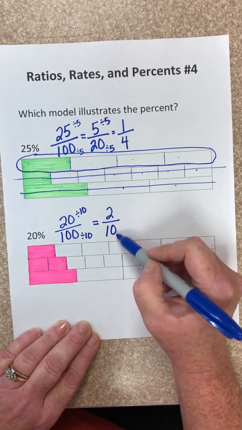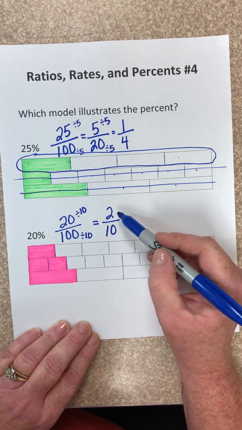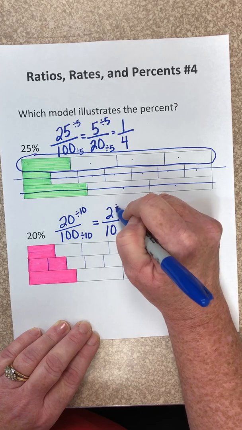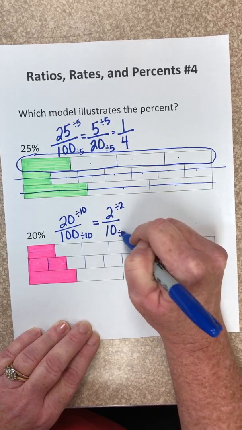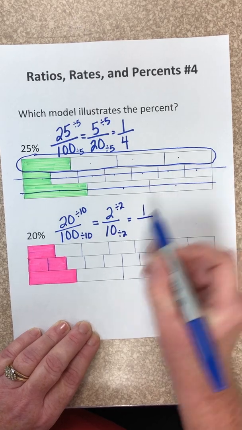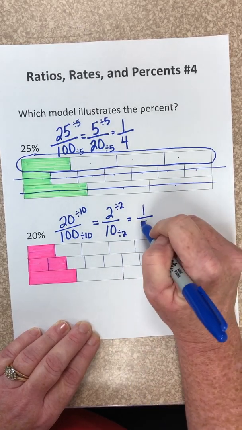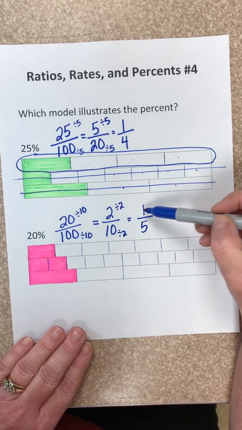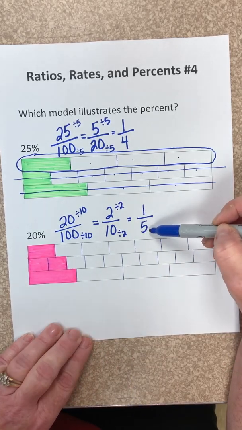Now, both are even. 2 and 10 are even. So when you have an even, what do we do? We divide by 2. So divide by 2, divide by 2. 2 divided by 2 is 1, and 10 divided by 2 is 5. All right, so now let's look at our parts. This is 1 part out of 5.